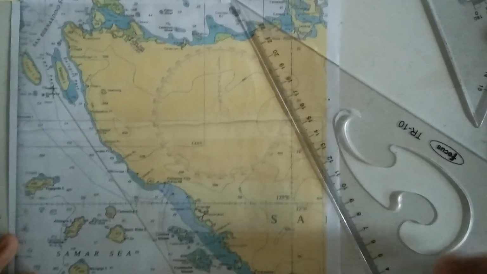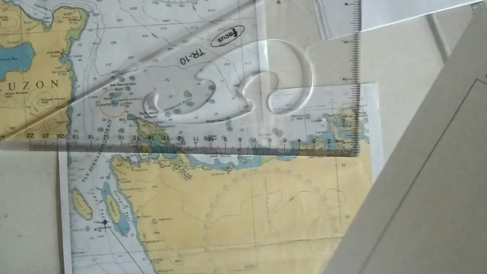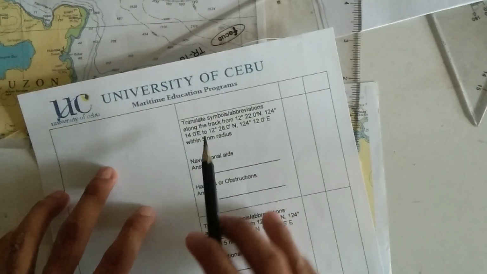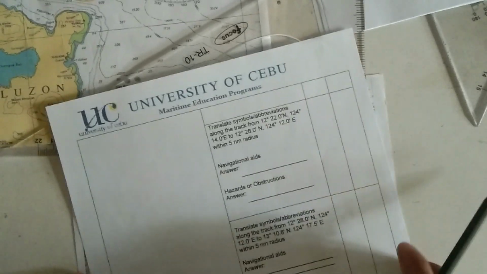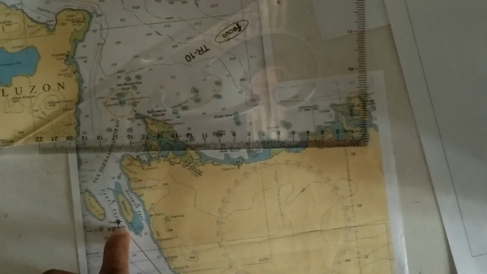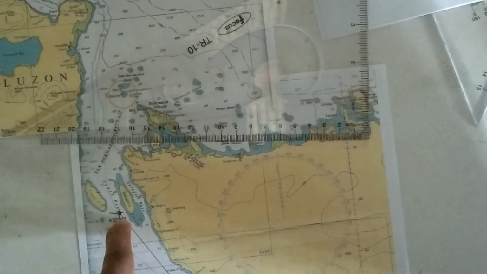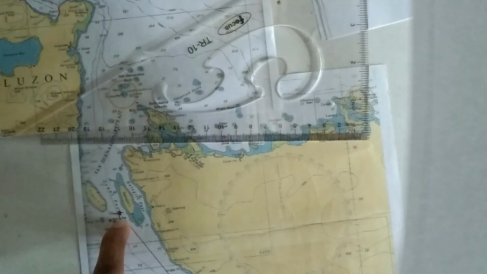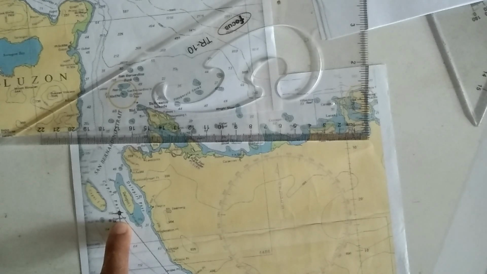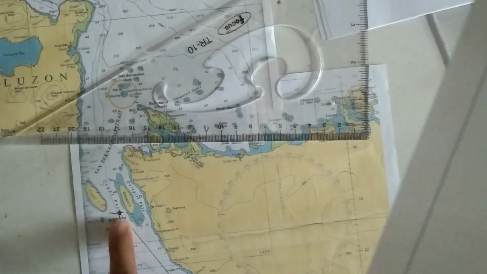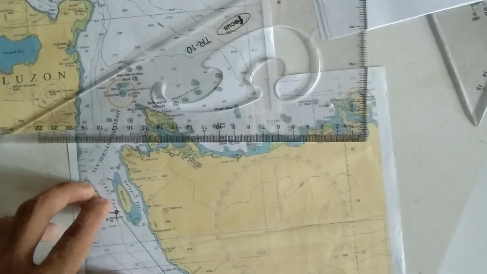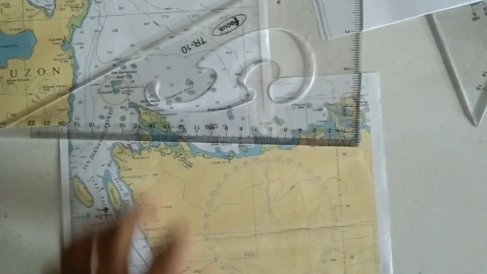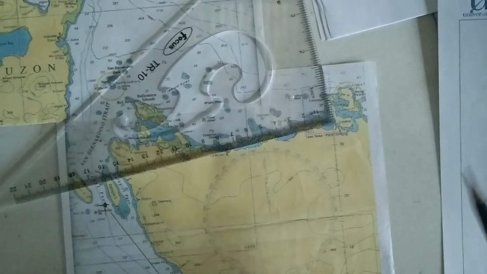And that's it. Now the next coordinate that we're going to plot is this one, the 12 degrees and 28 minutes north and 124 and 12 minutes east. So we know that this plotted course is we're going to connect the next coordinate of this chart, 12 degrees and 28 minutes.